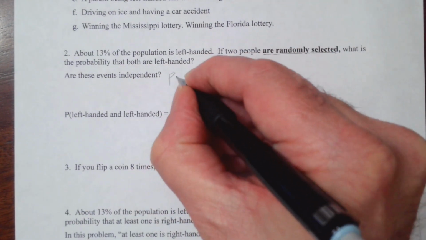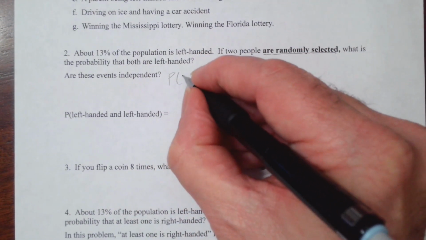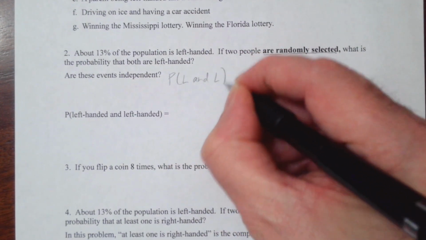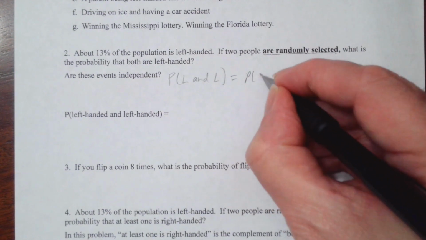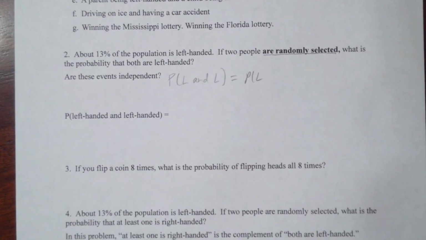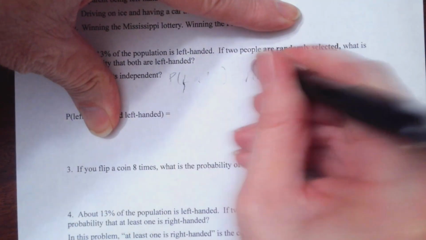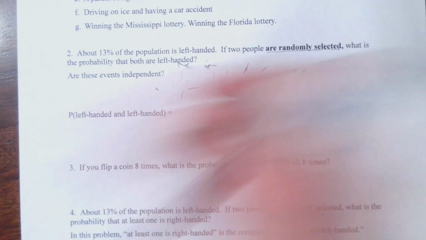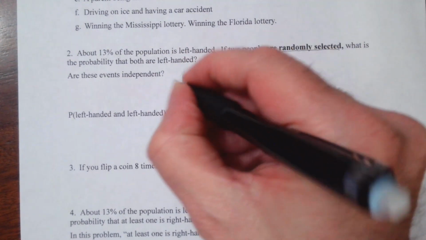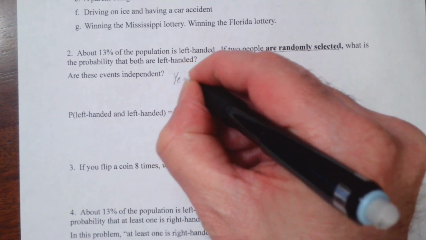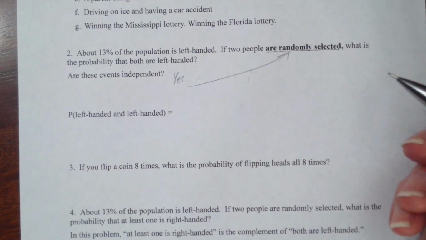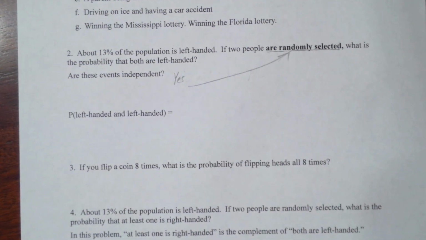So the probability of left-handed, I'm just going to use L for left-handed. So we said yes, they are independent, and that's because of the fact that they're randomly selected.